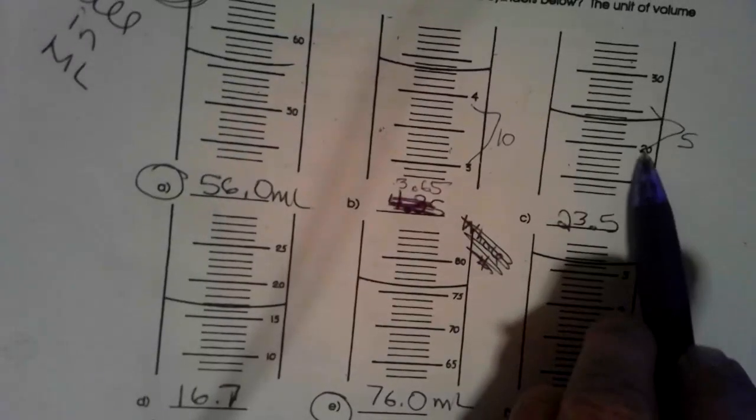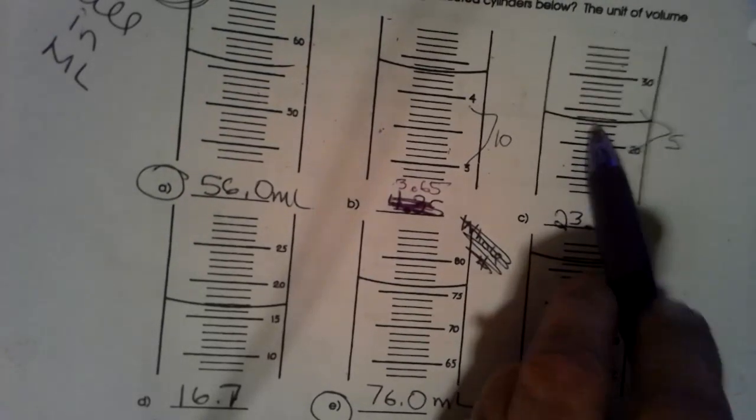This one here, you're going 20 to 30. So these increments are 1. That's 21, then 22, then 23. This is 24. This is 25. So you're in between 23 and 24. That's why you say 23.5. Now this part can be a little different, the last number.